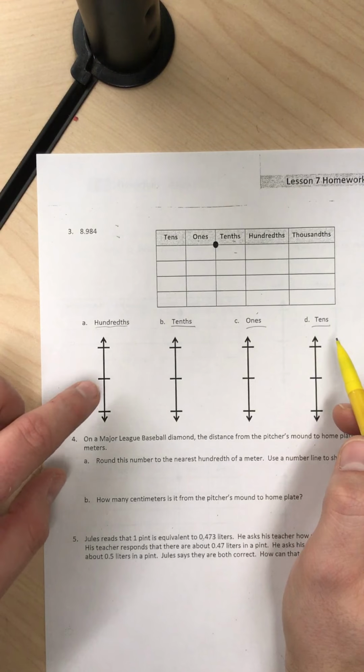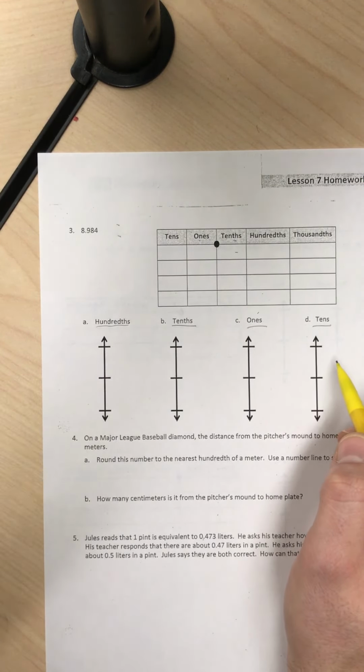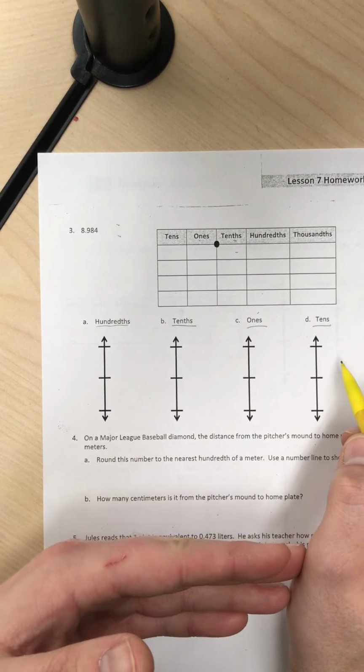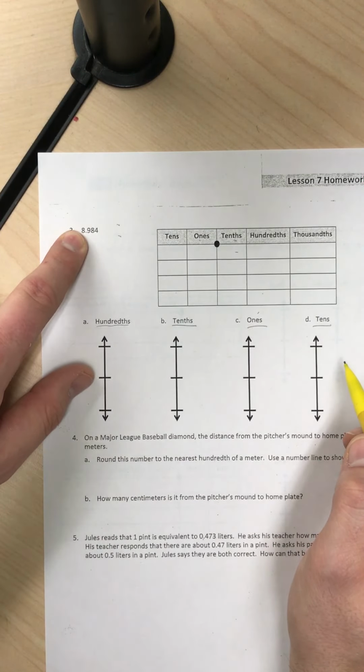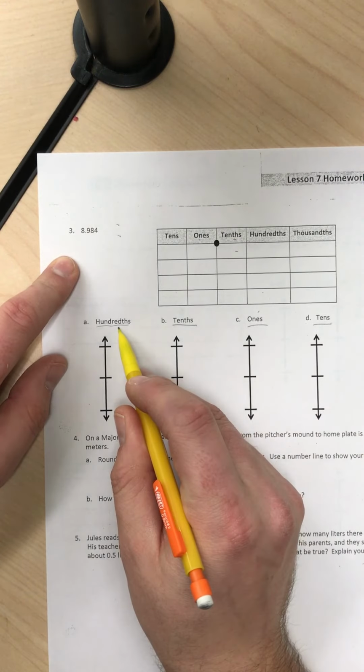I'm going to go ahead and do the hundredths and the tens just to show an example of working with decimal places versus whole number places, especially if you don't have anything in one of the places you're trying to round to. So first, let's do hundredths.